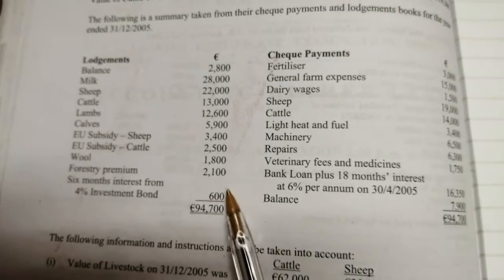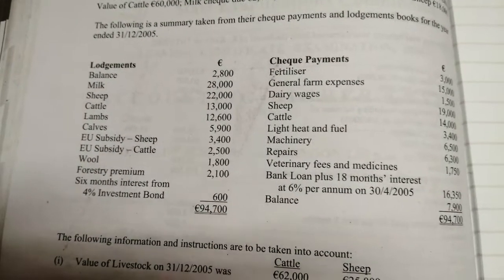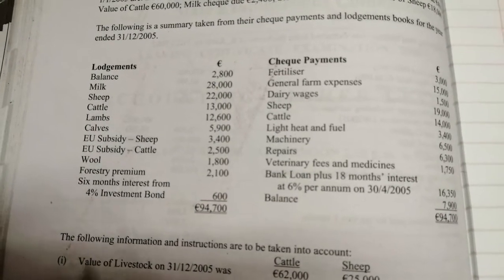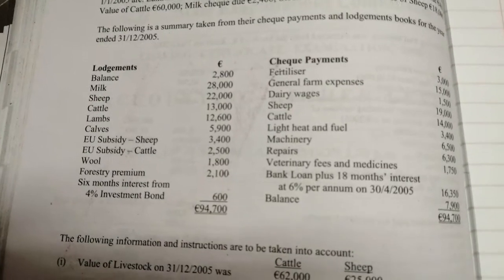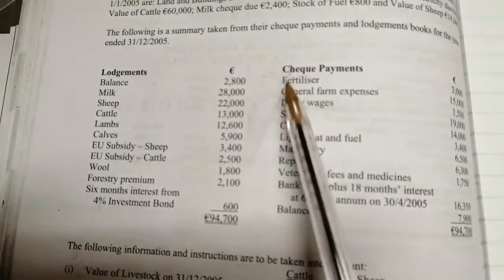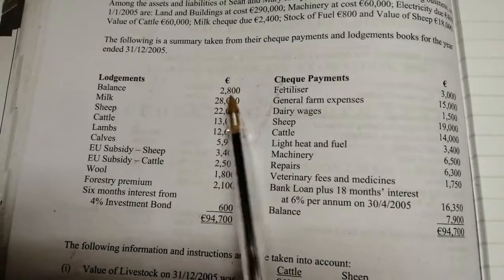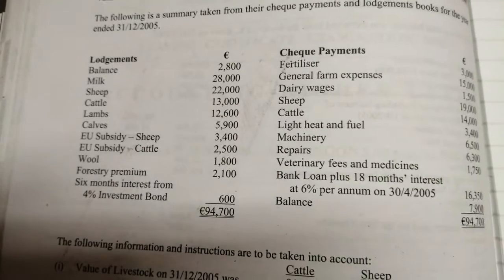So also this interest here, this 600 that you earned, indicates that you own some investments, maybe money lodged in some kind of a deposit account. Well, in this case, it's an investment bond, but to simplify it, imagine it's money that you have in a different type of account to your current account here, that you've got money lodged away earning interest for you.